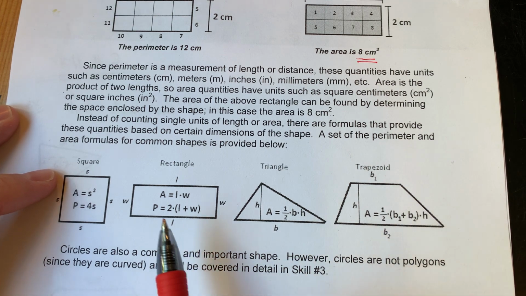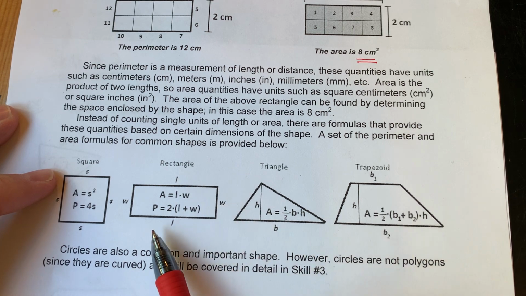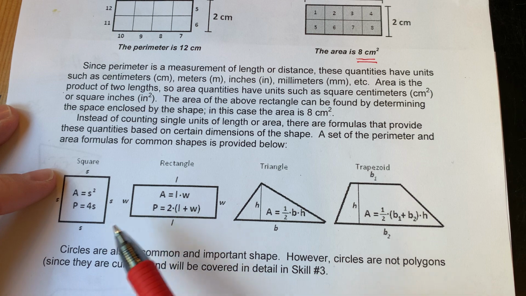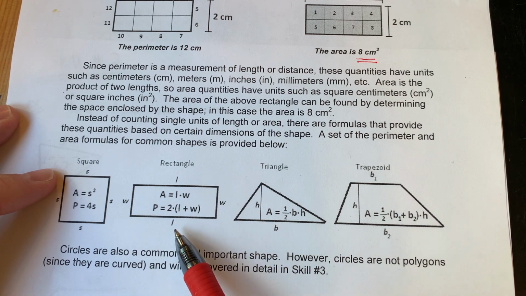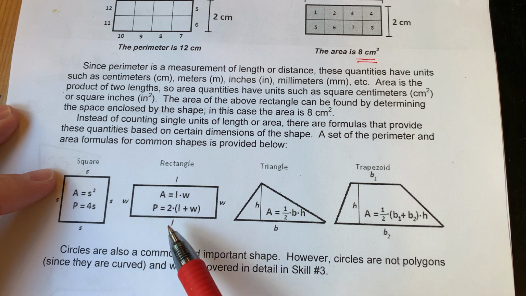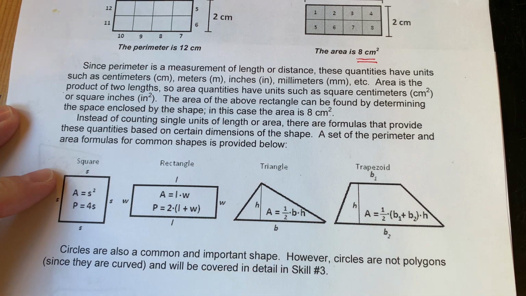Your area value is our classic length times width, where you have the 2 different values. Your perimeter would be adding up all the side lengths. You would get 2 of each kind: 2 of the length and 2 of the width. So you could think of it as 2 times L plus 2 times W, or this simplified version, 2 times L plus W. Either one of those works.